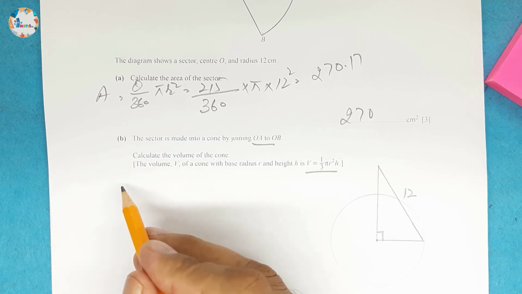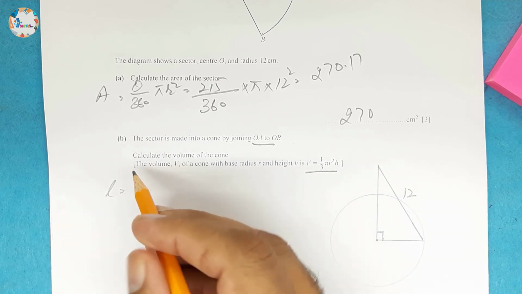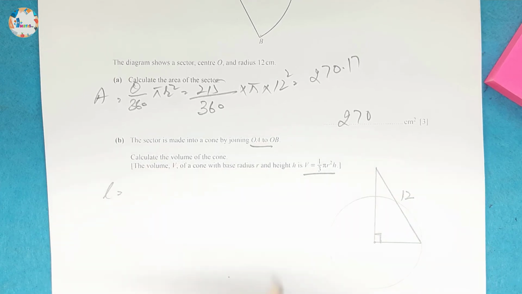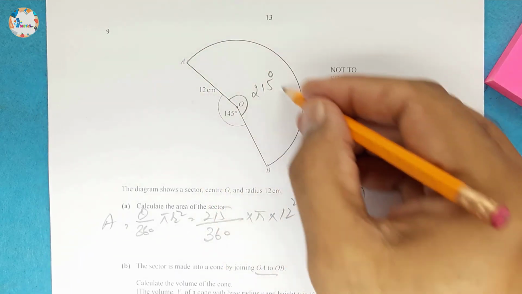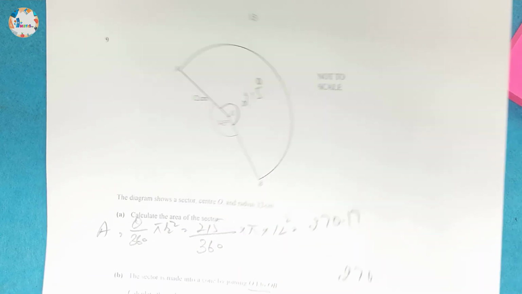So we can write L is equal to the length of arc AB, which I'm going to find.